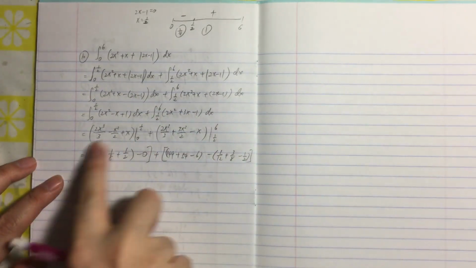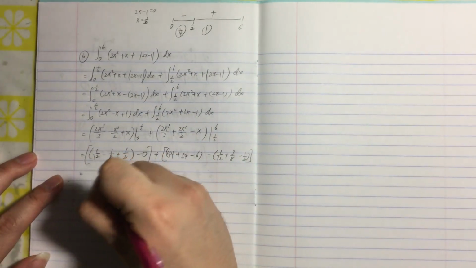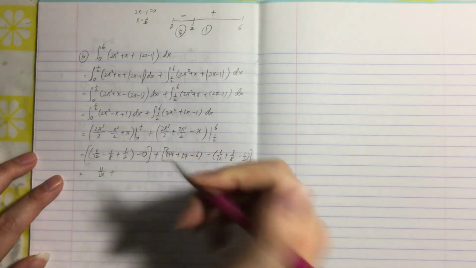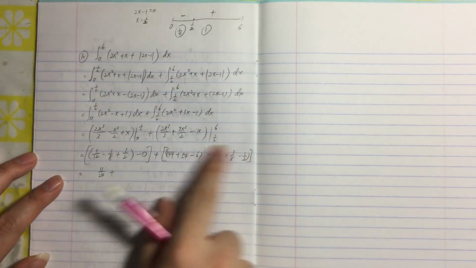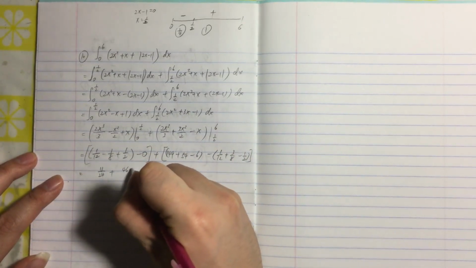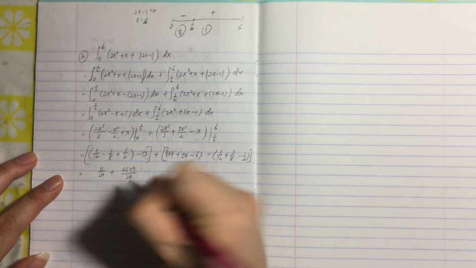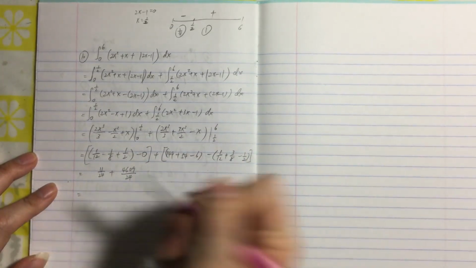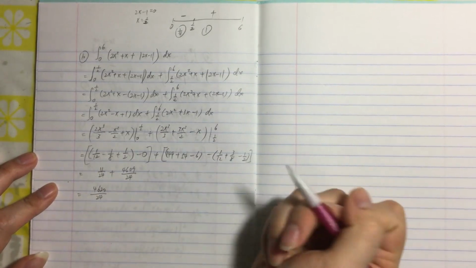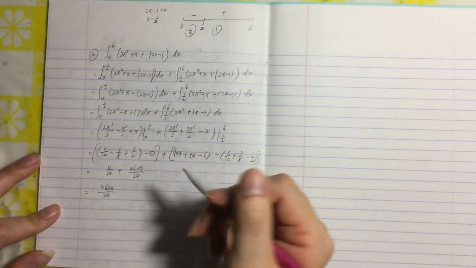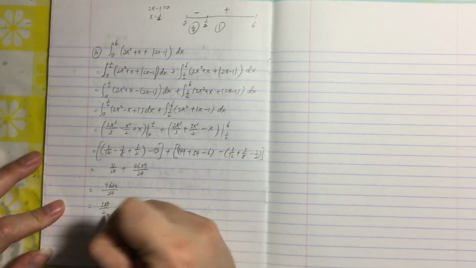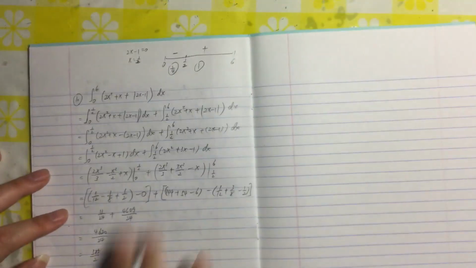Here I use my calculator. I get 11 over 24 in the first integral. For the second integral here, I use my calculator. I get 4,609 over 24. Together, I get 4,620 over 24. Then I divide top and bottom by 12. I get 385 over 2. That's an answer to this definite integral.